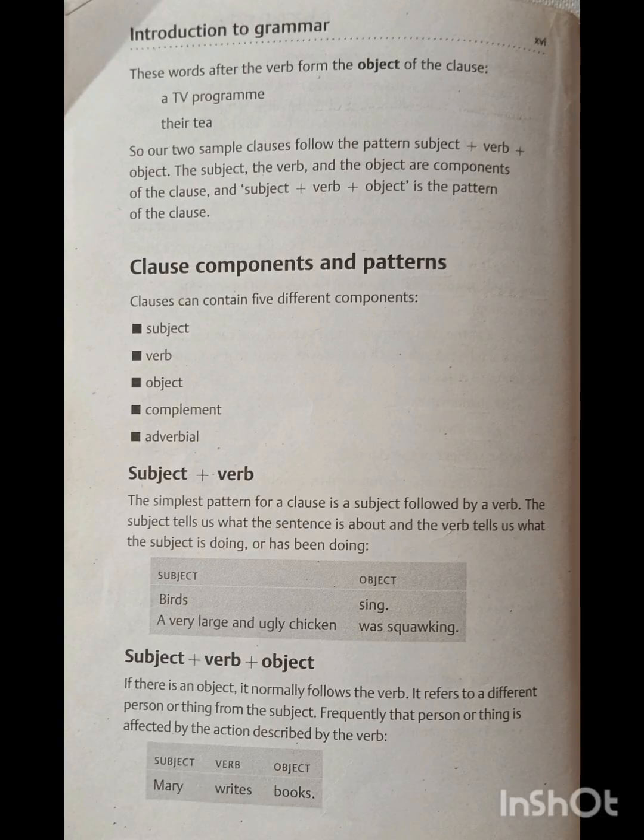In the first combination, we see subject plus verb. Here, the object is not required because the subject and verb themselves carry the meaning. For example, "The birds sing": the birds is the subject, and sing is the verb. "A very large and ugly chicken was squawking": the large and ugly chicken is the subject, and was squawking is the verb. This is a very common type of sentence.